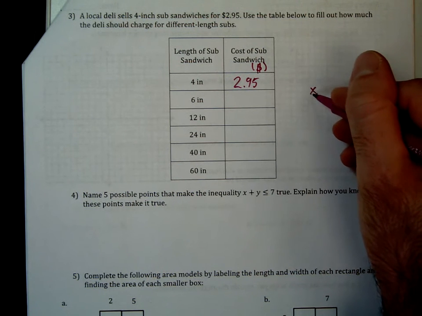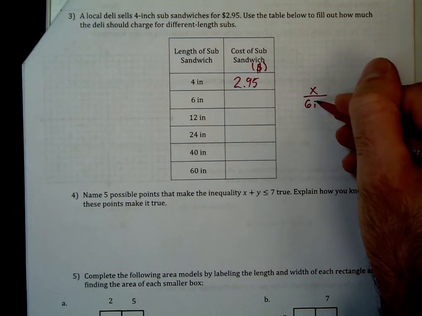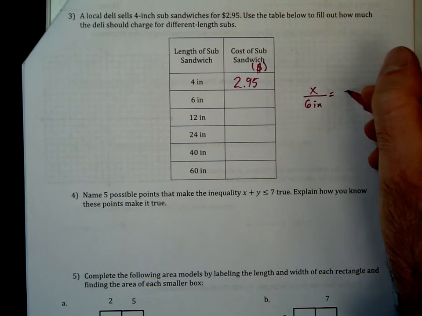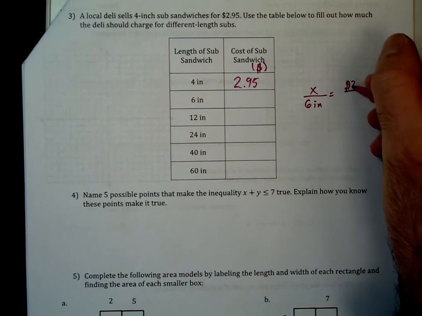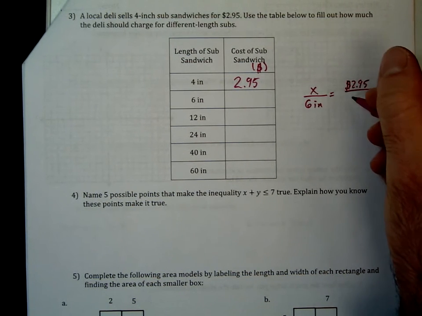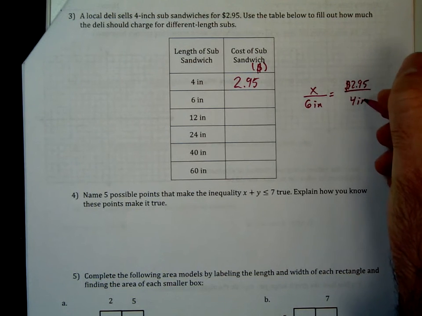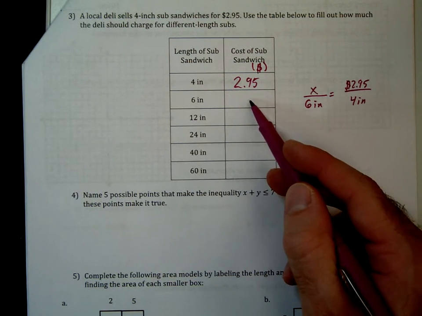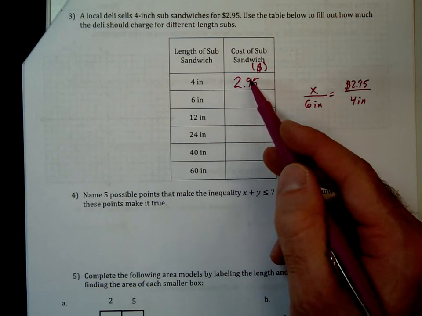x over 6 inches is equal to 2.95 over 4 inches. Right? Because x, we don't know, over this equals this over that.